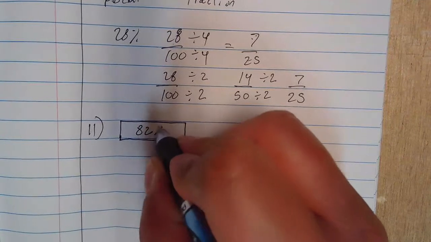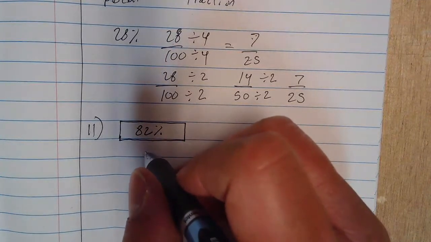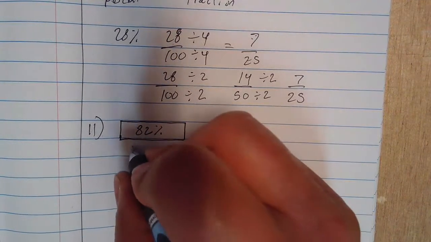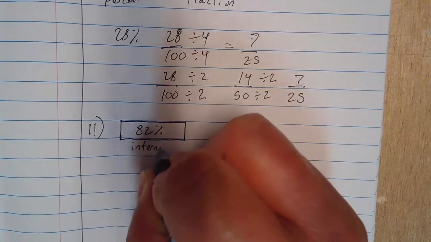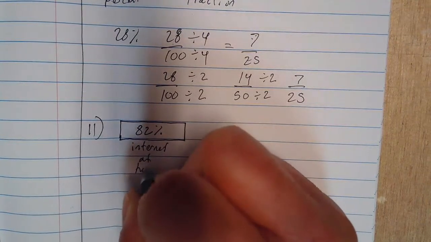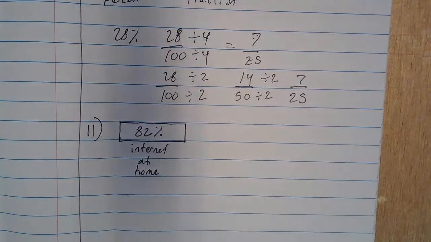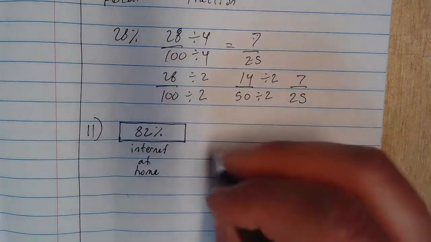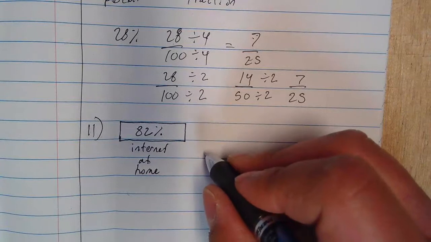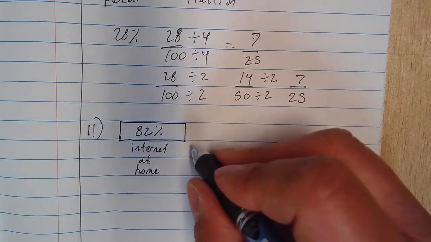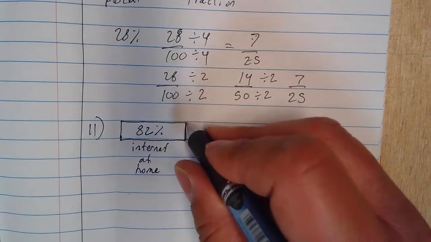It tells us 82% use the internet at home. Okay. And then we have to know, well, how many people use the internet somewhere else? So there's two things we're looking at.